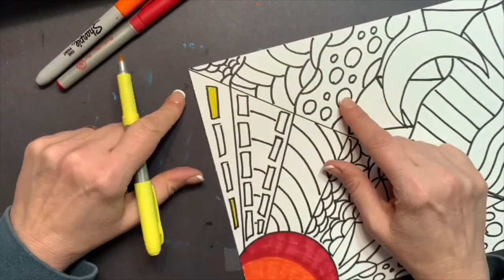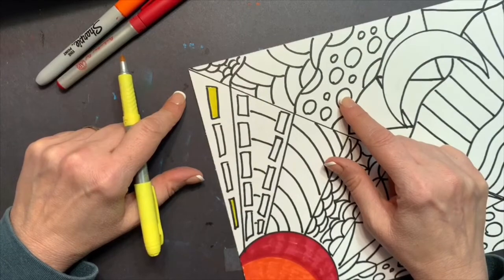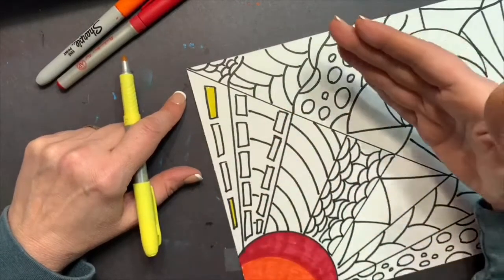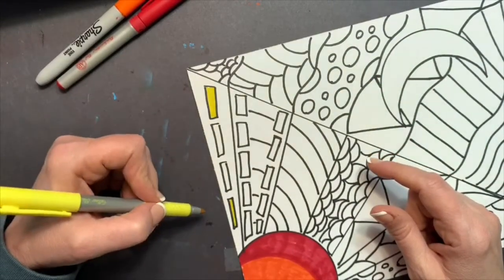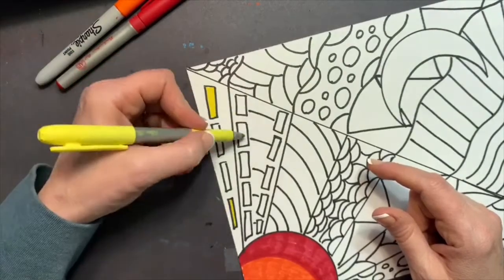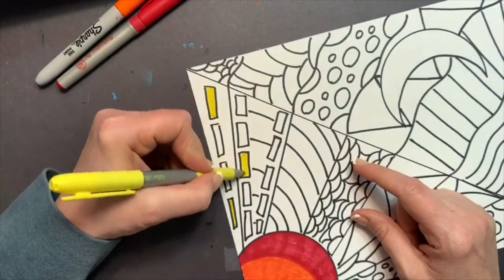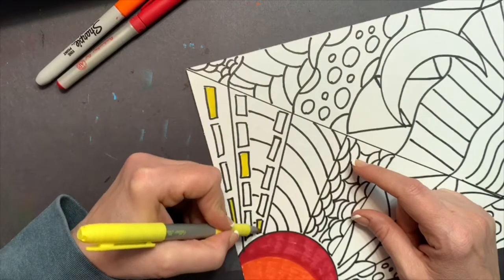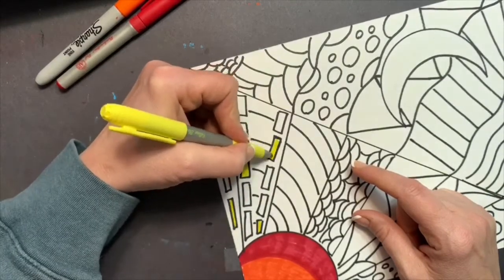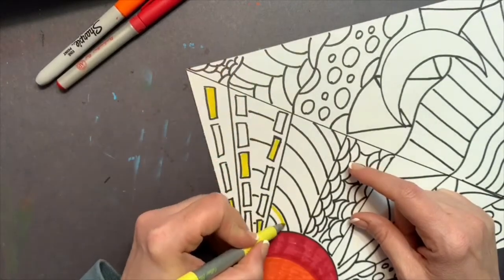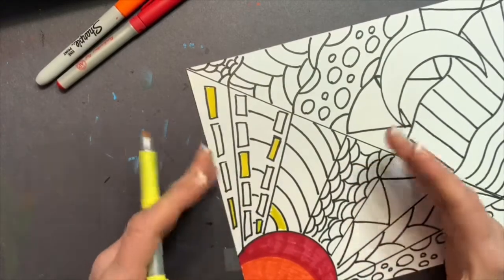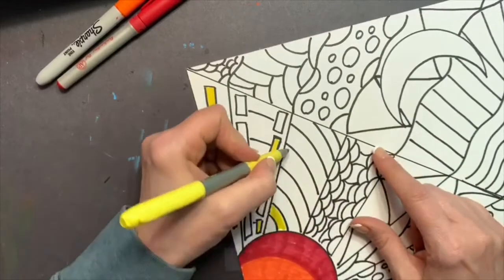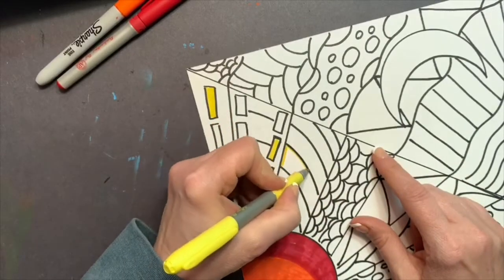Now let me stop there and I can show you what I'm doing. I decided that I wanted to do all my yellow spots first because it speeds up the process. So what I did was I said yellow, orange, red, yellow. And I'm going to go over here, yellow, orange, red, yellow, and so on. Do you see how I'm doing that? Okay, and that can actually speed up your coloring process. Yellow, orange, red. And go here. All right, let's continue. Go.